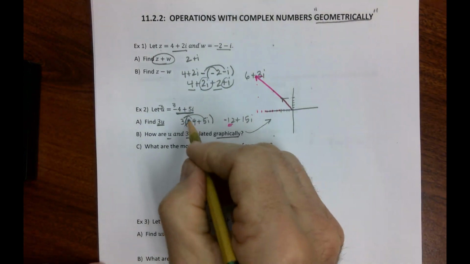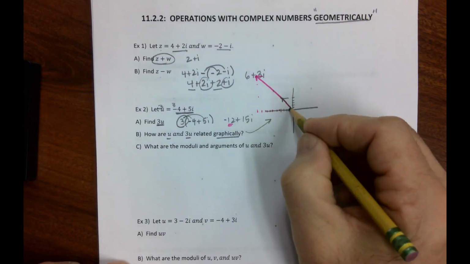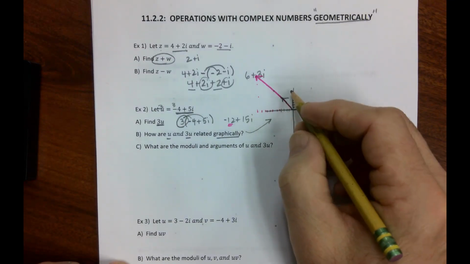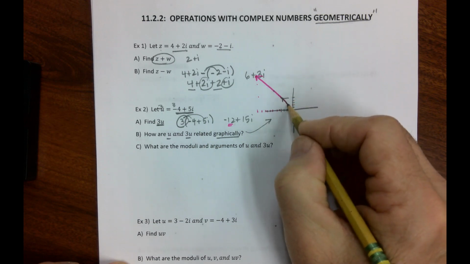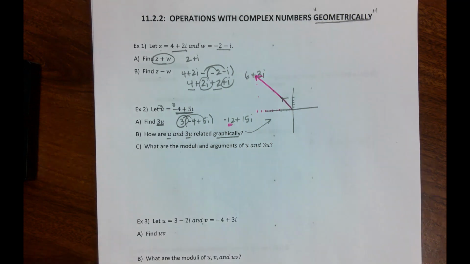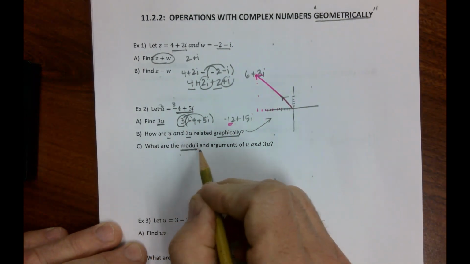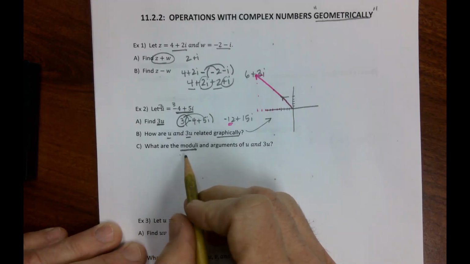tripled. Now, we haven't talked about vectors yet. We will, but this is a unit of force. So it's going to talk about it right here. As you can see, it says, what are the moduli? That's plural of modulus.